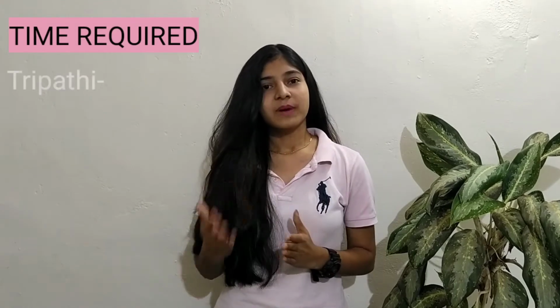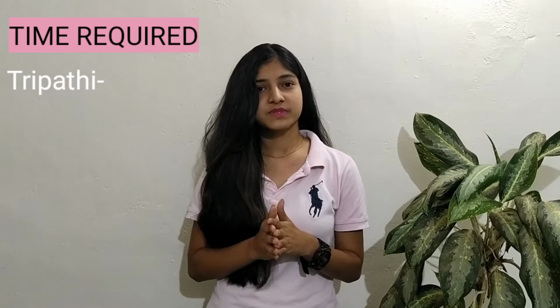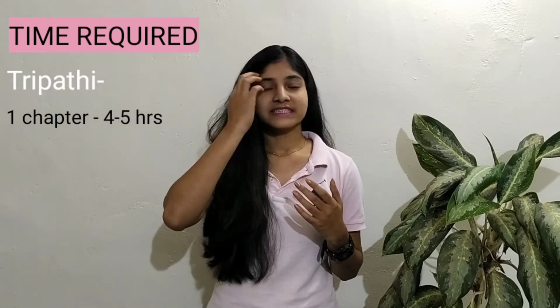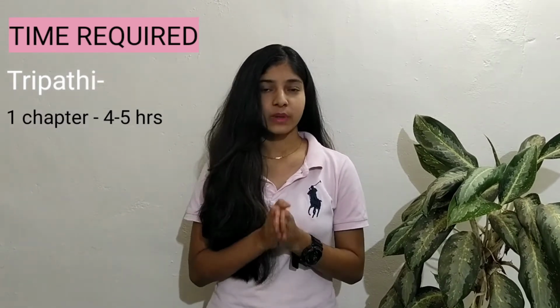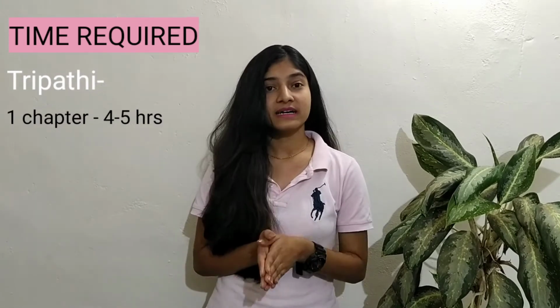Coming to the time required to read these books, Tripathi, because it is very complex and it goes to the depth of the subject, you will require a lot of time to finish the chapters. In fact, to read 2 or 3 pages, you would require 1 to 1.5 hours. On the other hand, Shanbag, you can finish reading like one chapter in just 1 or 2 hours, and you can easily remember it also.